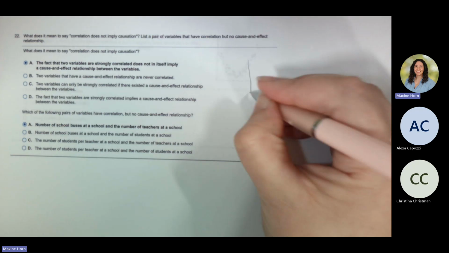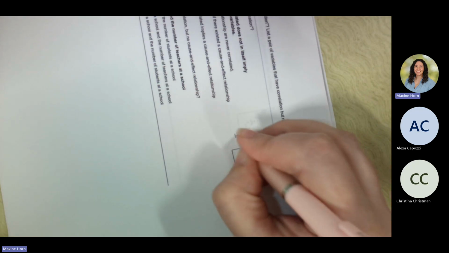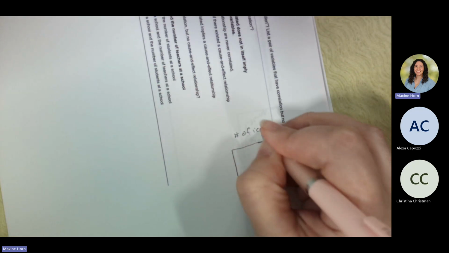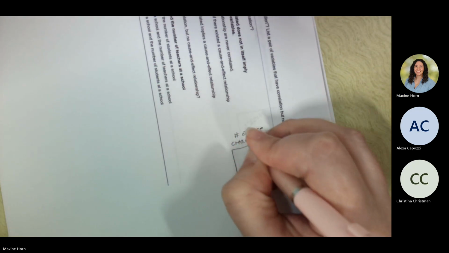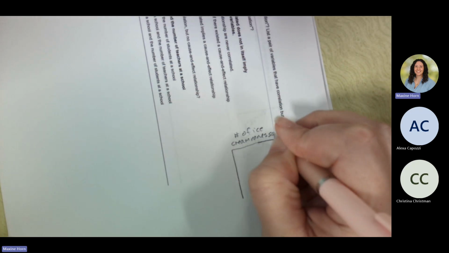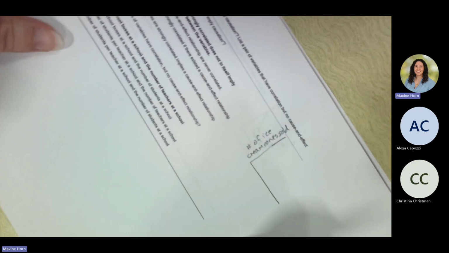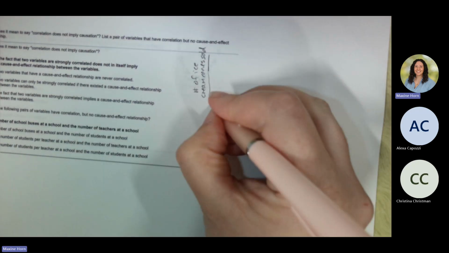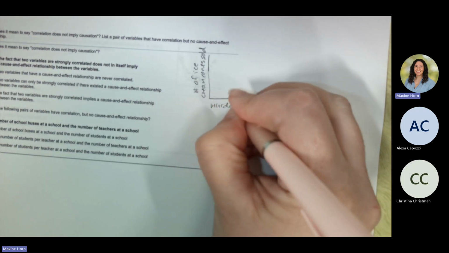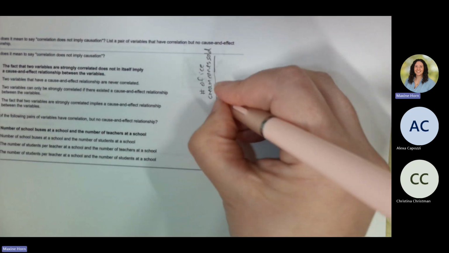They always gave this great example that I absolutely love. The number of ice cream cones sold, like per day or per week, compared to the murder rate. What do you think they found?